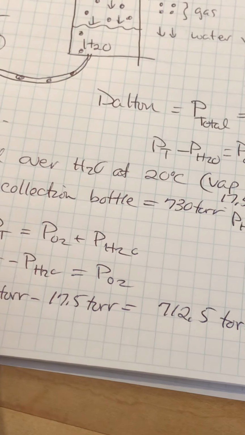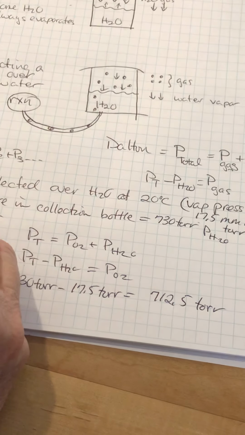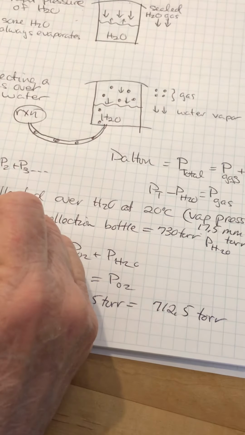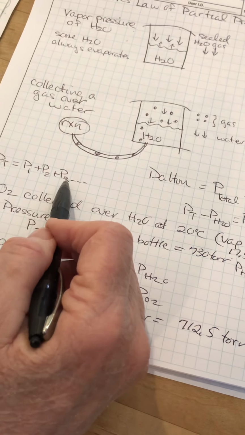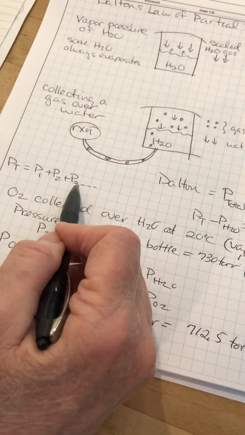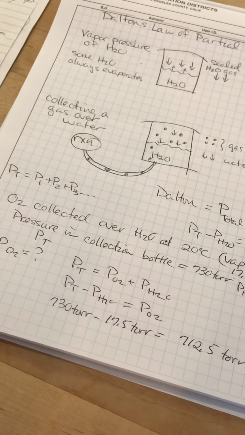Other simpler problems, which you'll see in your book, may have a total pressure of 760 torr if you have 100 torr of oxygen, 500 torr of nitrogen, and some unknown number of torr of CO2, and you would just subtract to get that third one. So we're about done with Dalton.